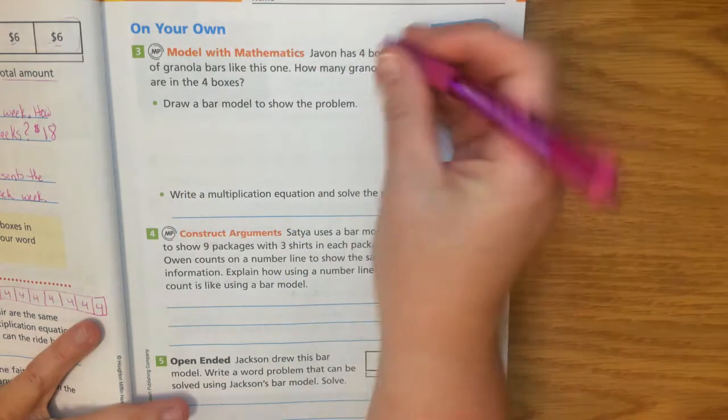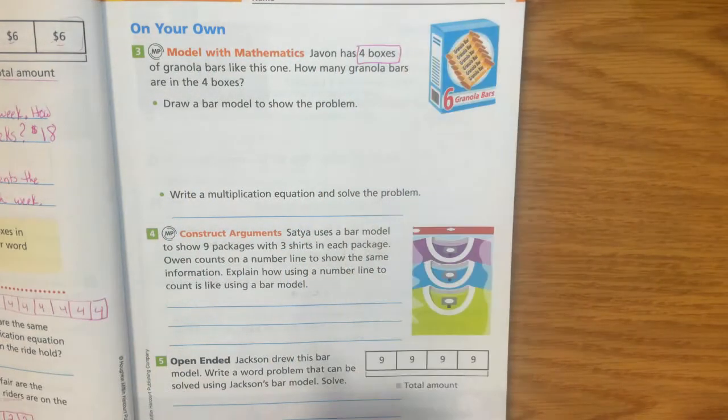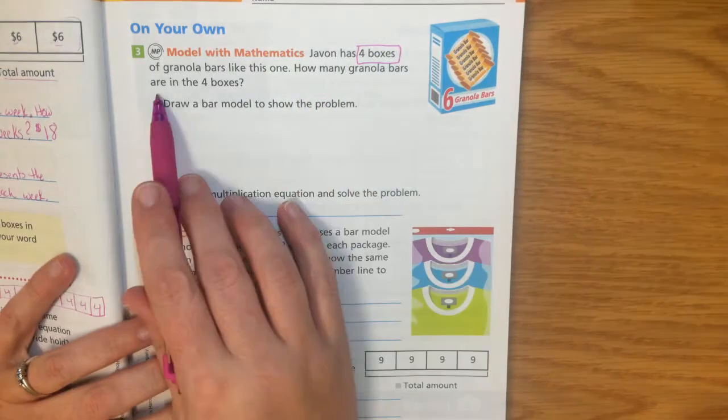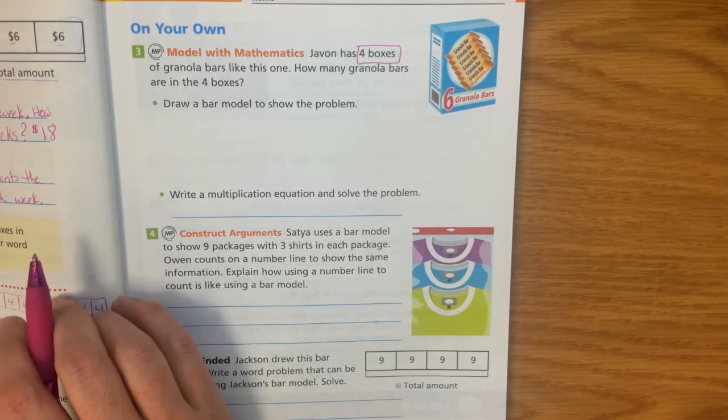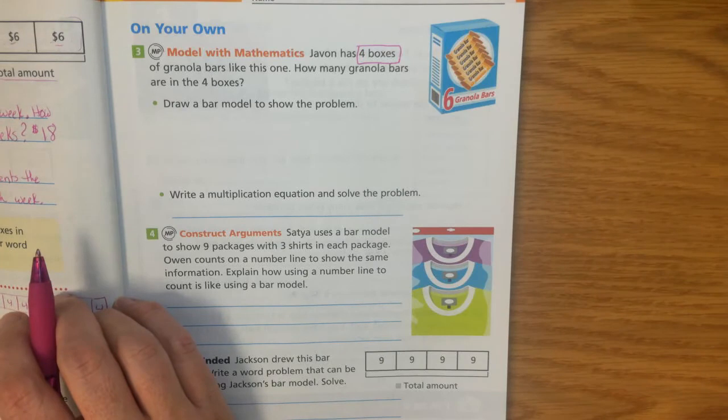Javon has 4 boxes of granola bars like this one. How many granola bars are there in the 4 boxes? Now, they didn't tell me how many are in each box. How am I going to find that information?